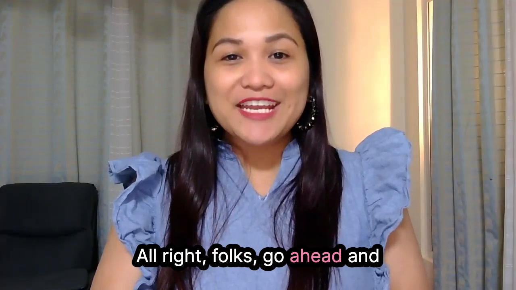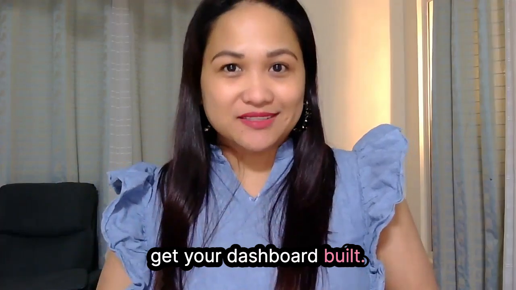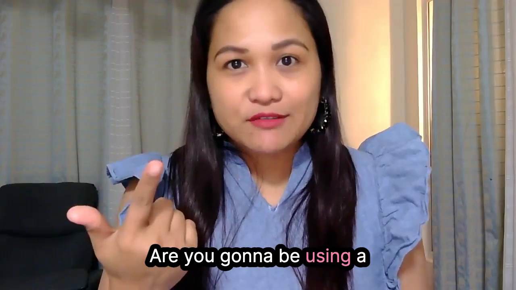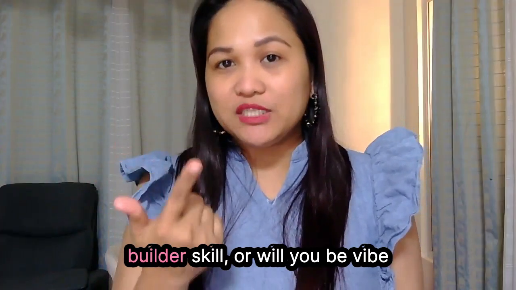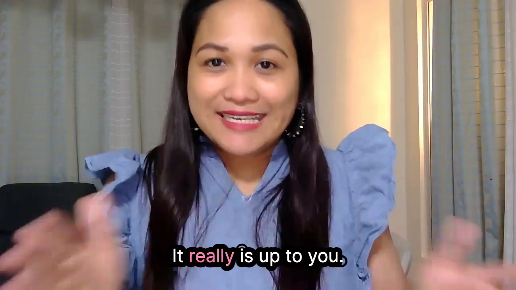All right, folks, go ahead and pick one build format and get your dashboard built. Will you be using Cowork artifacts? Are you going to be using a spreadsheet and a dashboard builder skill? Or will you be vibe coding your own dashboard? It really is up to you.